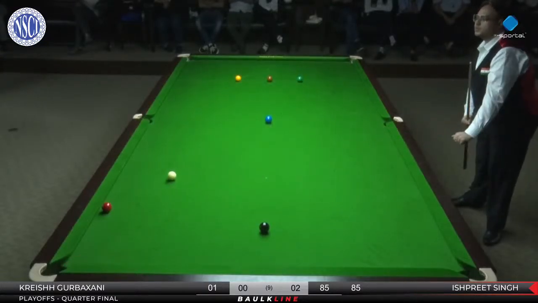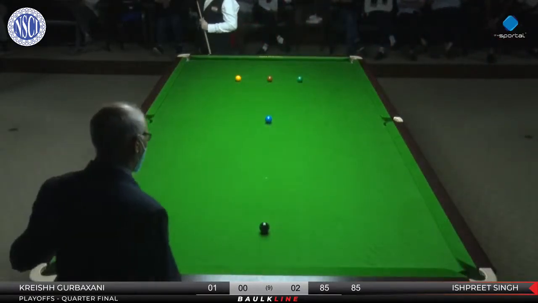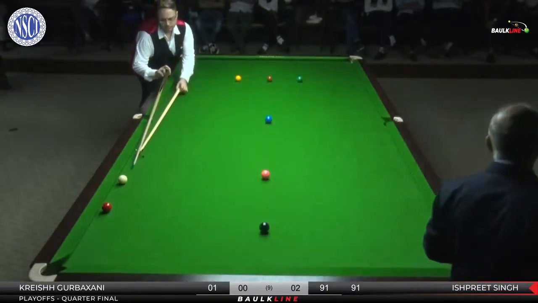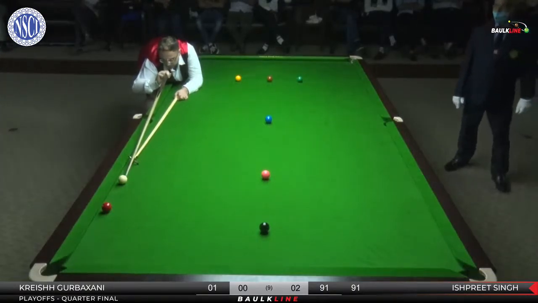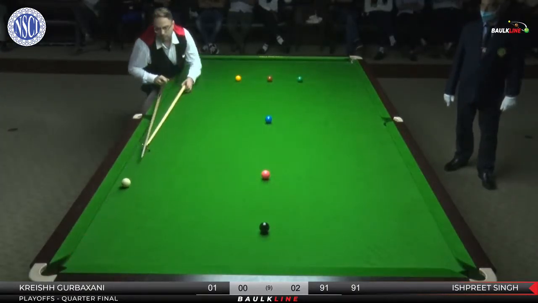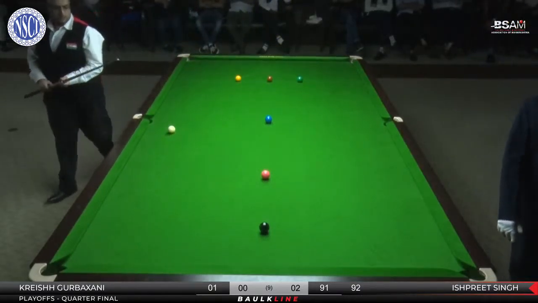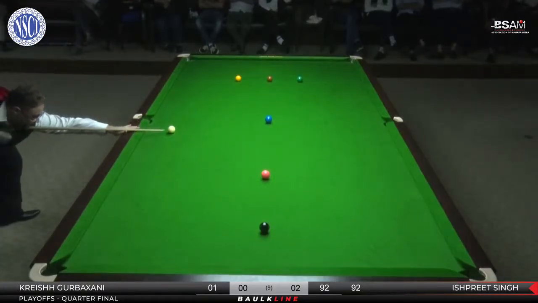It's been a clinical break, apart from that one kick shot, which forced him to take the pink into the yellow pocket. It's been precision snooker from Ishpreet, who's been the man to beat this year in India. He's won every tournament that he's entered in India this year, including the nationals. The only tournament I think he lost was the Asian snooker, which was also in the final.